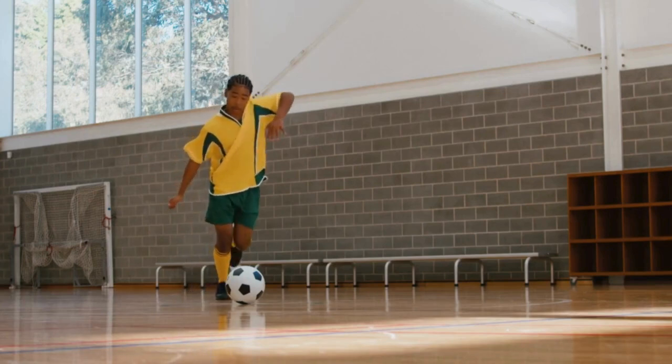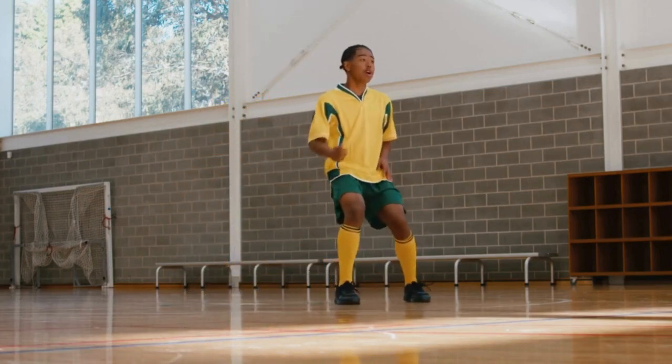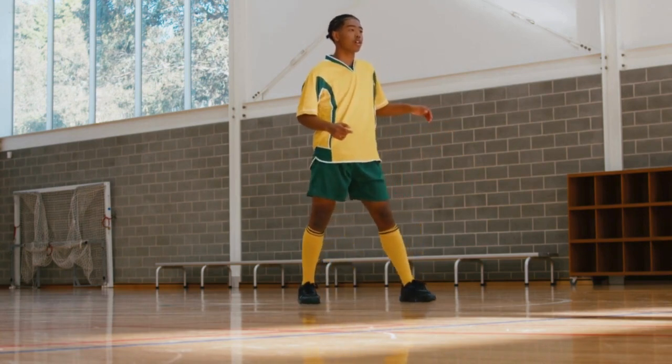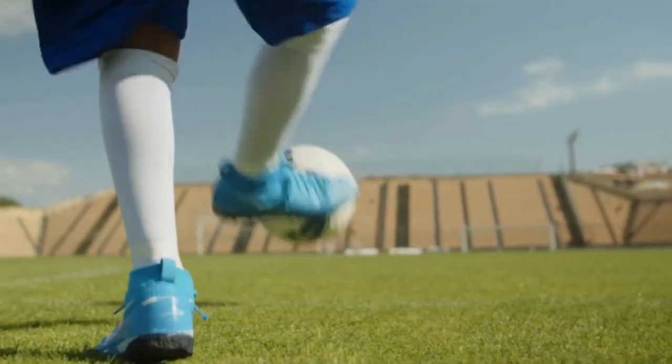So, who did the action sometimes isn't important or isn't even mentioned at all. The ball is kicked by Andy. Ball is the object that is receiving the action, and is kicked is the action. See the difference? In the second sentence, the focus is on the ball, not Andy.